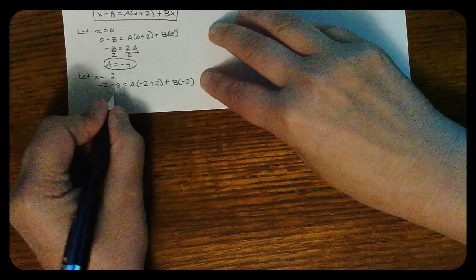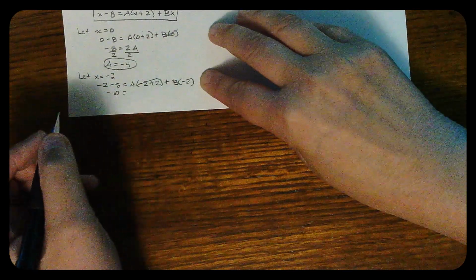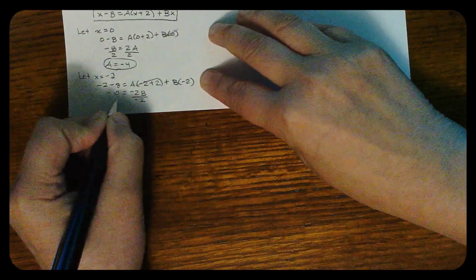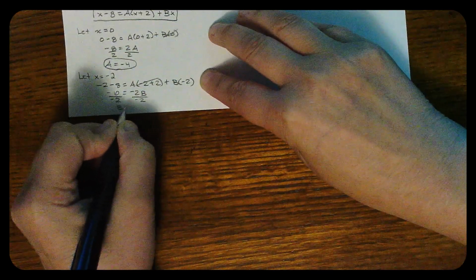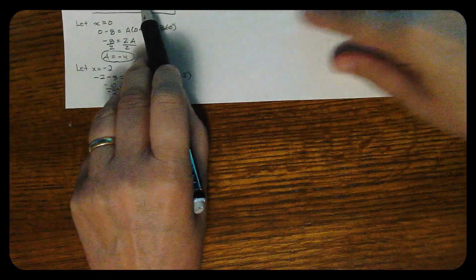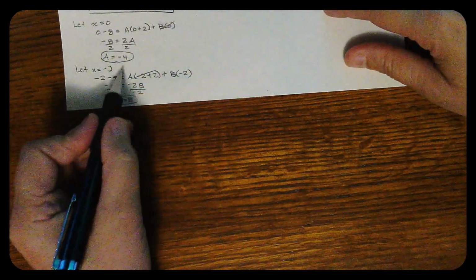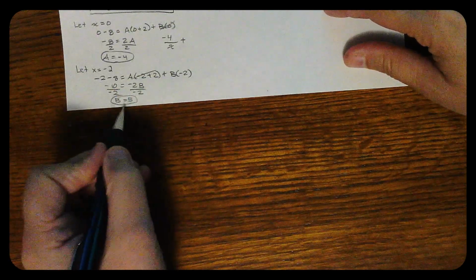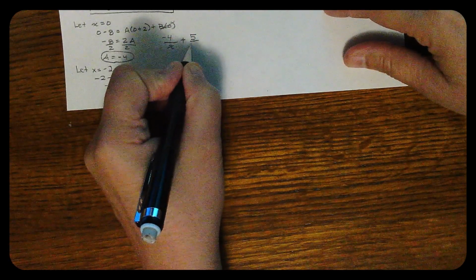So that's negative 10 equals negative 2b. You divide by negative 2, and b is equal to 5. So now we'll go back to that partial fraction decomposition form, and a is negative 4 over x, and b is 5, and it was over x plus 2.